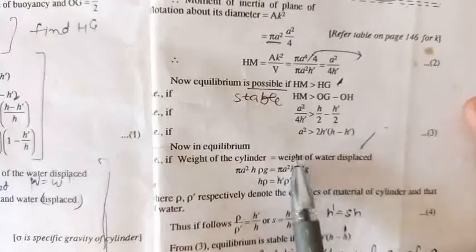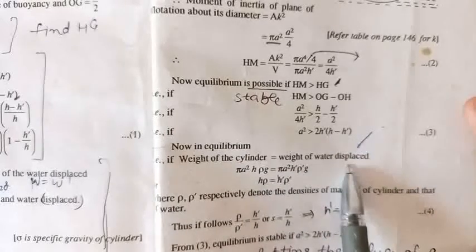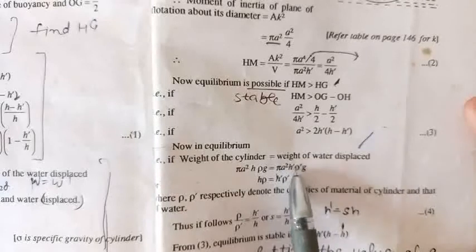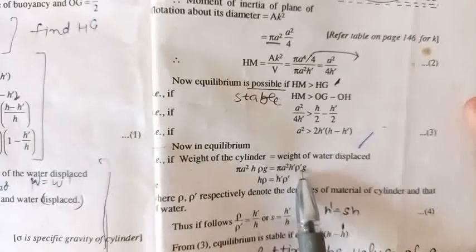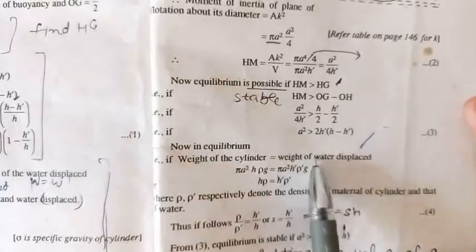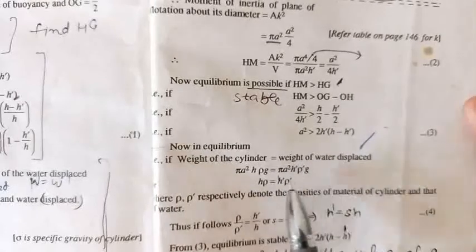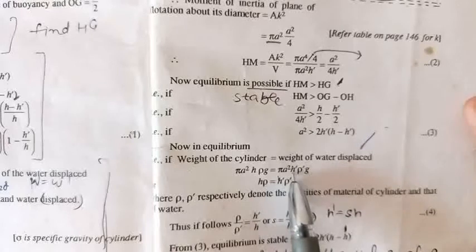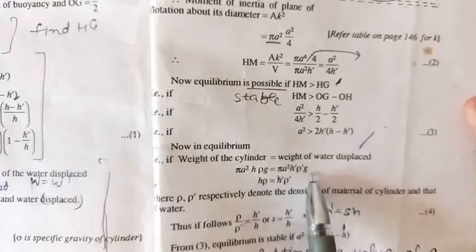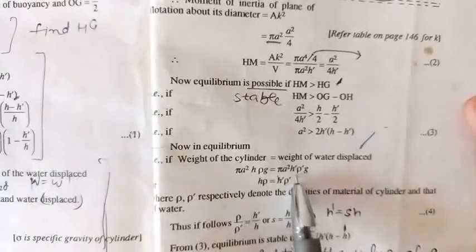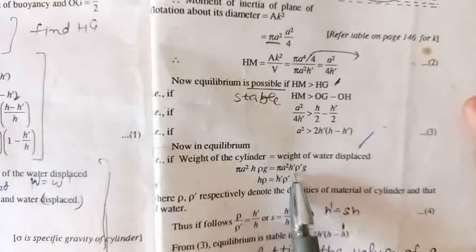Now to find the weight of the water displaced, volume of the immersed part of the cylinder into the density of water into g. So the weight of water displaced is given by pi A square h dash rho dash g. Now from both sides the same terms will be cancelled out.